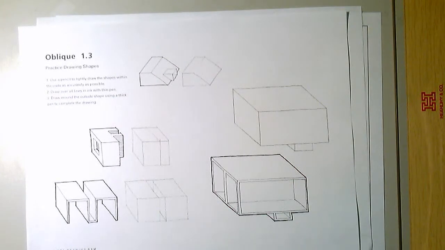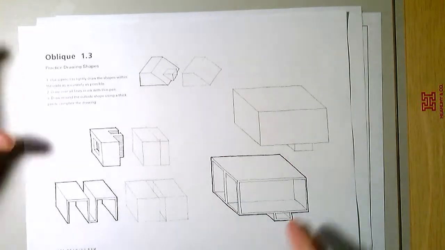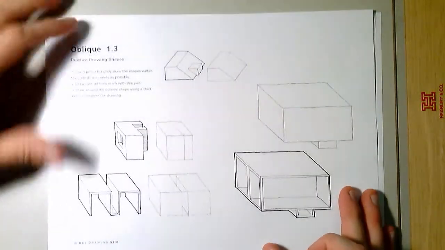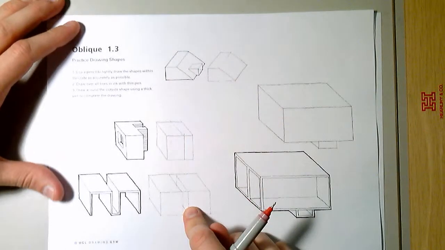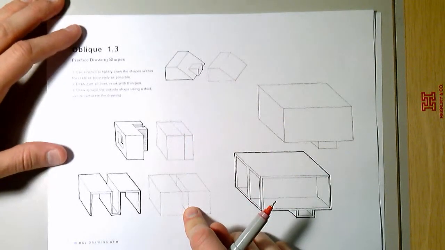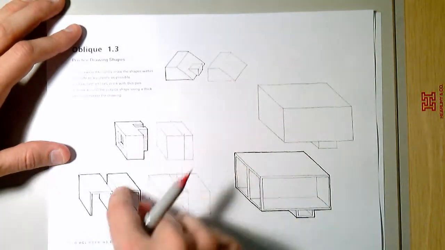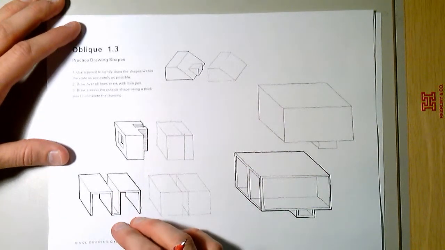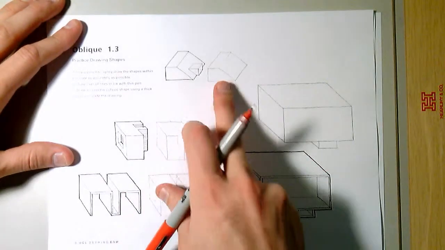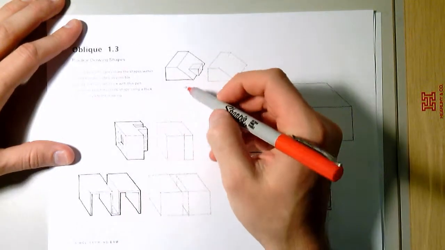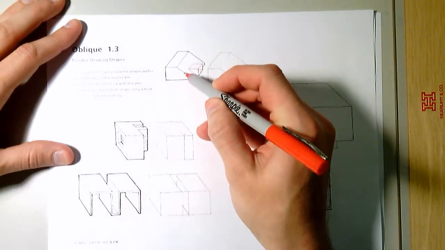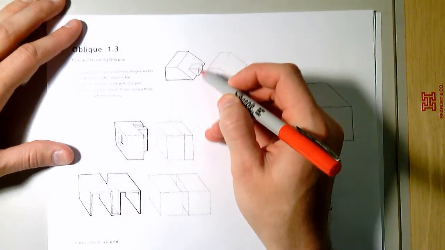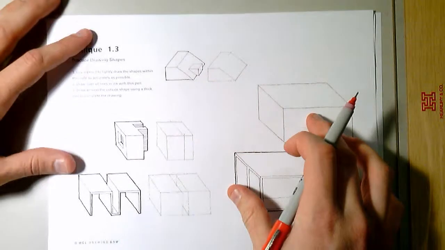Alright, today we're going to pick up on Oblique 1.3, and I'm going to show you how we're going to walk through. We're going to complete all the blank shapes, and then we're going to pick one of these three to enlarge. The first step is to begin by outlining our shapes and then creating the basic subdivisions of the shape to find out information that we don't have explicitly shown here.